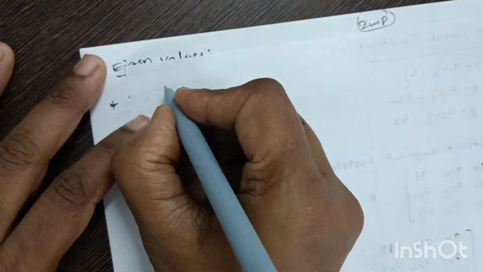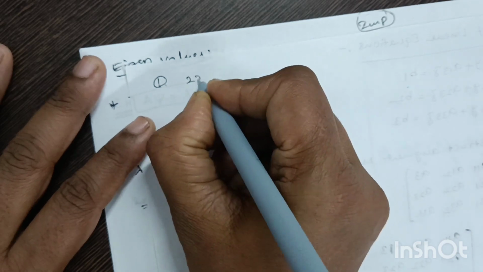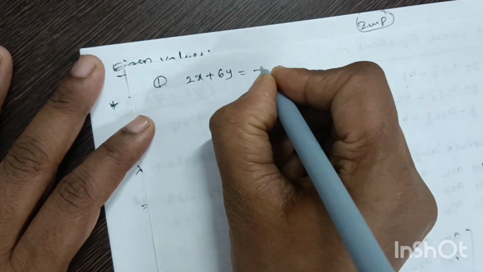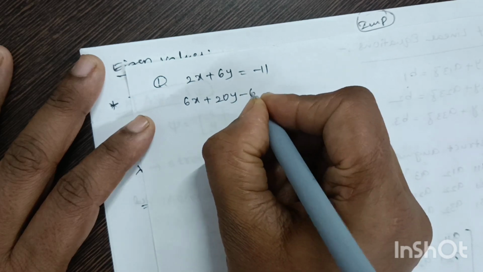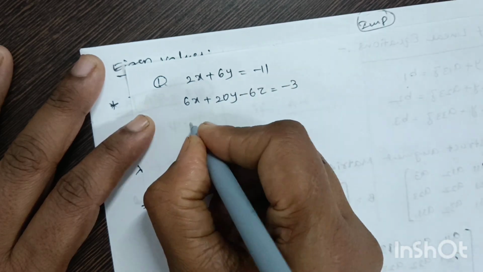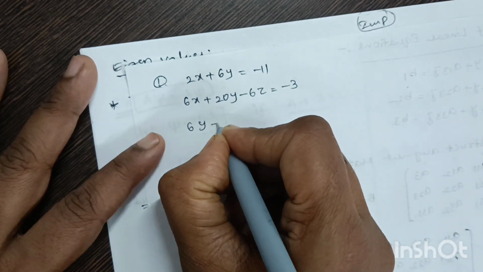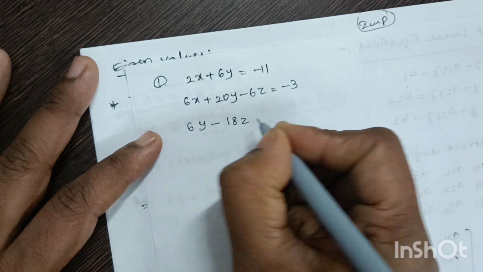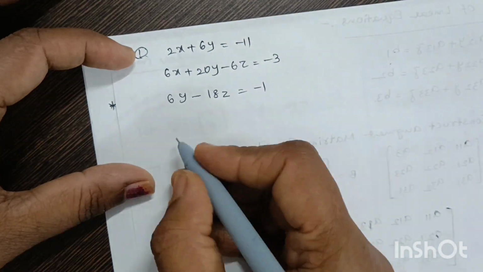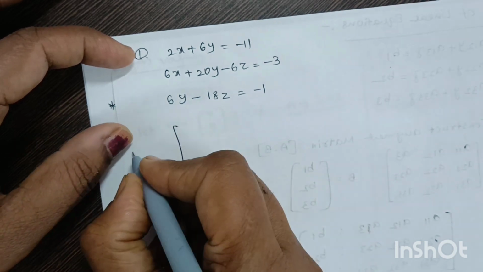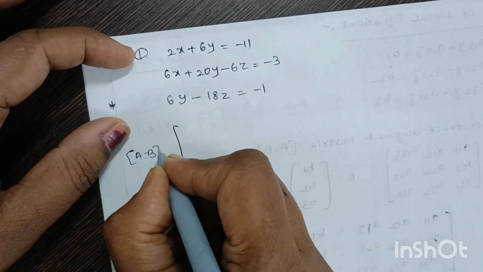So here, 2x plus 6y is equal to minus 11, 6x plus 20y minus 6z is equal to minus 3, 6y minus 18z is equal to minus 1. So these are the three equations. Now we need to first write A and B, that is, the augmented matrix.